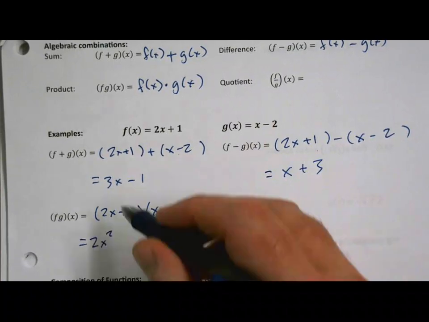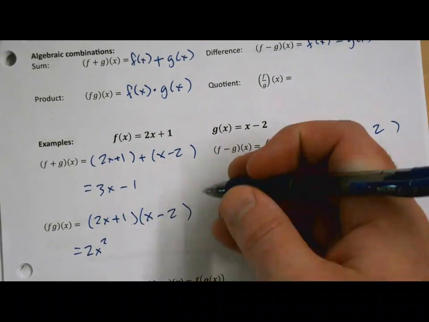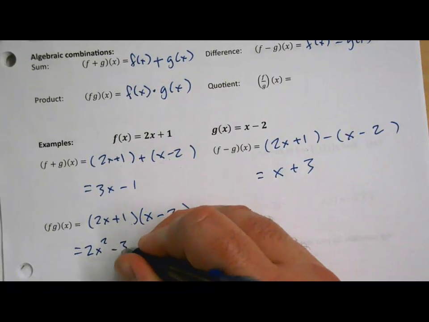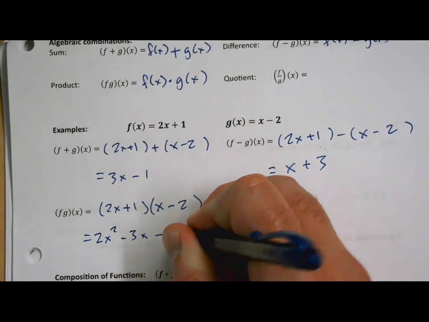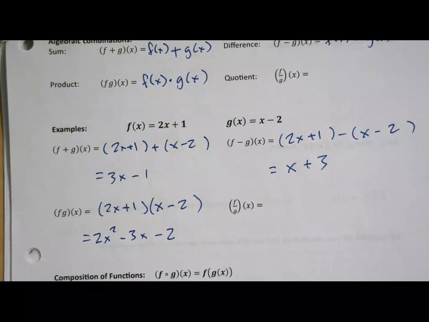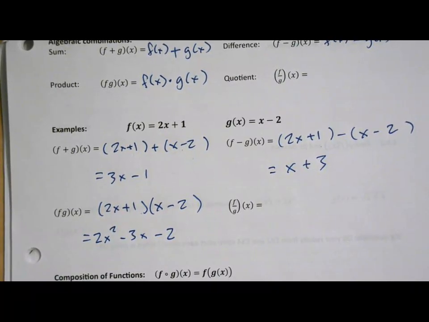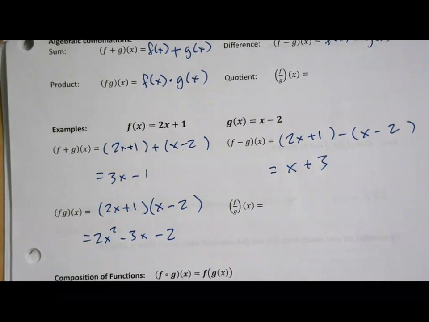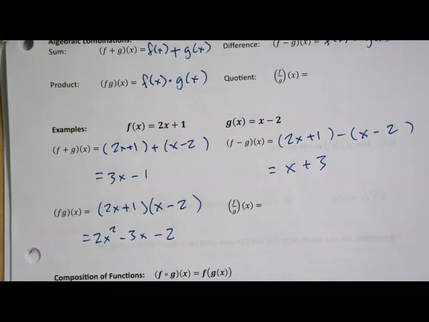Let's see, that's a negative 4x and a 1x. Negative 3x minus 2. I'm using some FOIL shortcuts to come up with that final. You guys are all familiar with FOIL, I assume. That's one of those things that we won't go over in class, but I'm happy to sit down with you one-on-one and go over it with you.